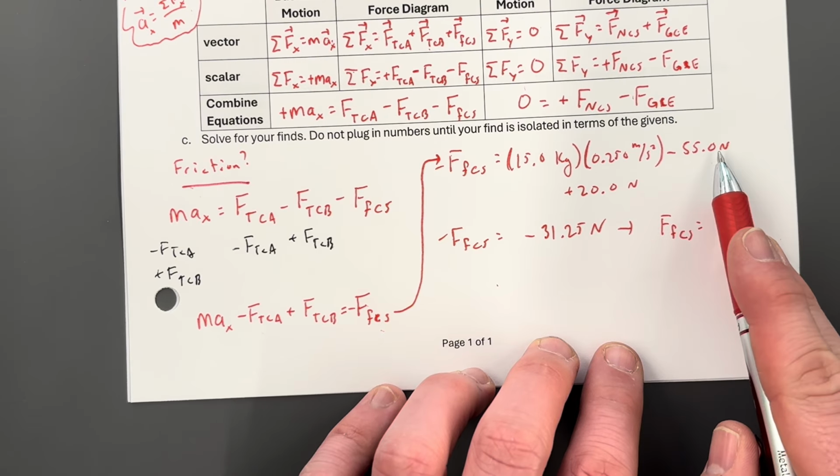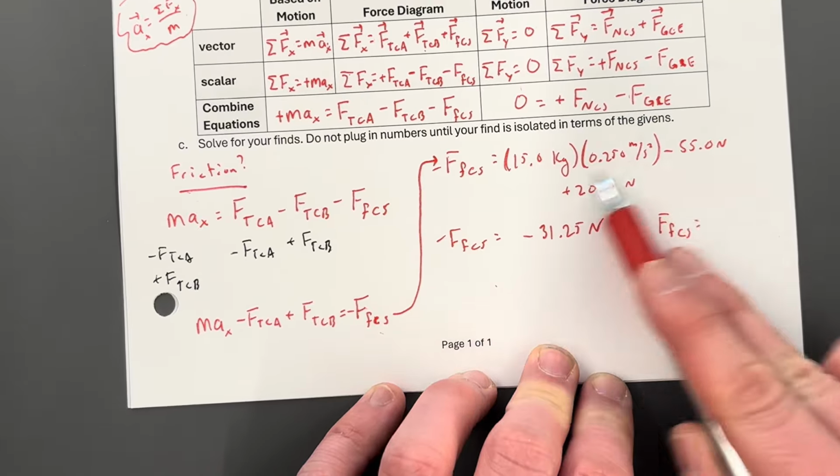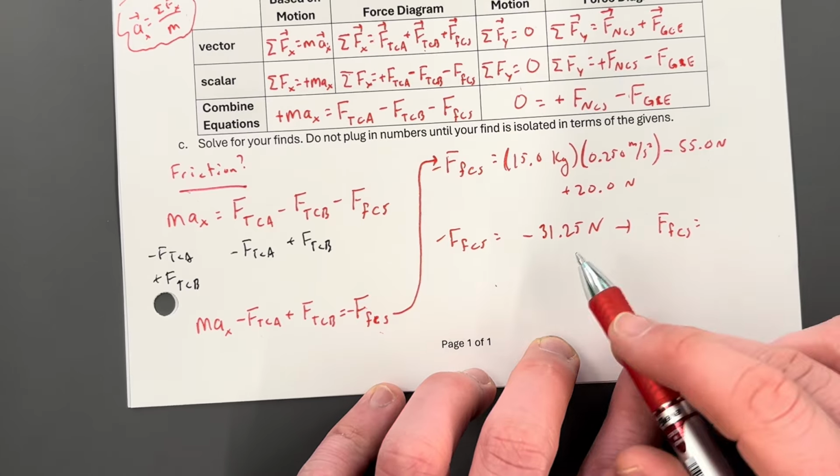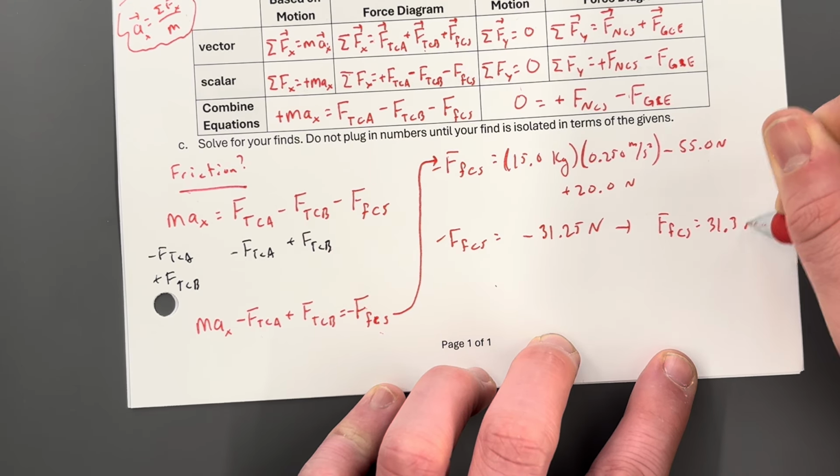Let's see. I'm adding and subtracting, so tenths place, this will be 3 sig figs, also 10th place. I should round to the 10th place. This will be 31.3 newtons of force.